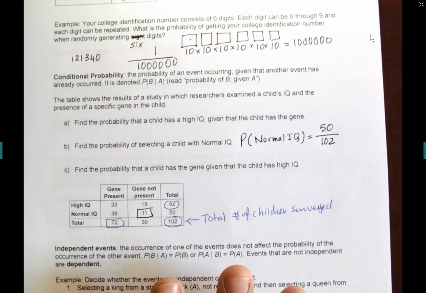Let me ask another question that I didn't put there before I proceed to A and C. What's the probability of selecting a child with gene present? 72 divided by 102. Yes. Okay. What's the probability of selecting a child who has gene not present? It will be 30 divided by 102. Okay, let's go to A.